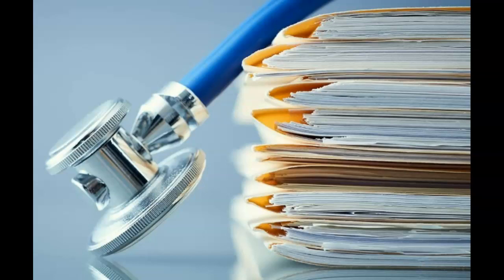Page 200 speaks to the advance directive form checklist. This is something that is done, I believe, at every healthcare facility these days. Even my primary care doctor will ask me about that. DNR order. So on 202, we reach rules for documentation.